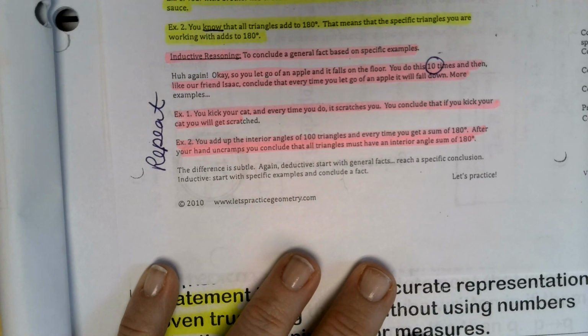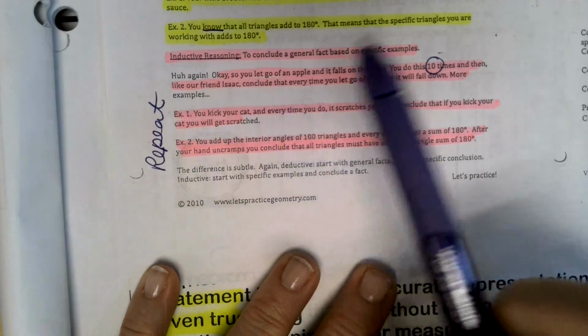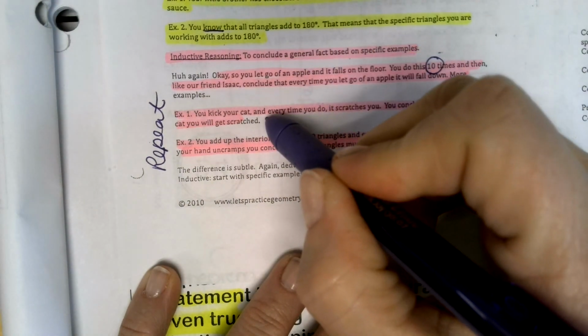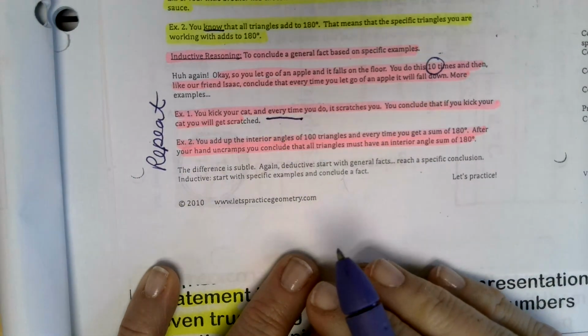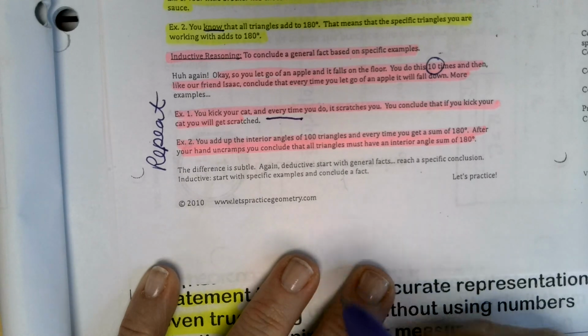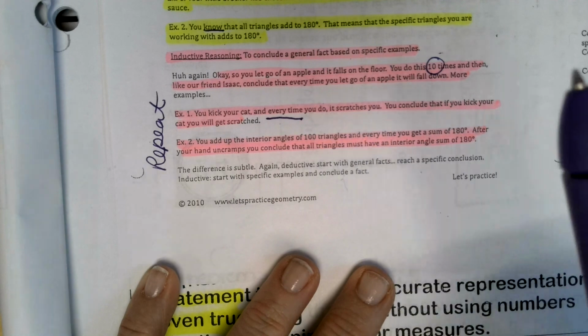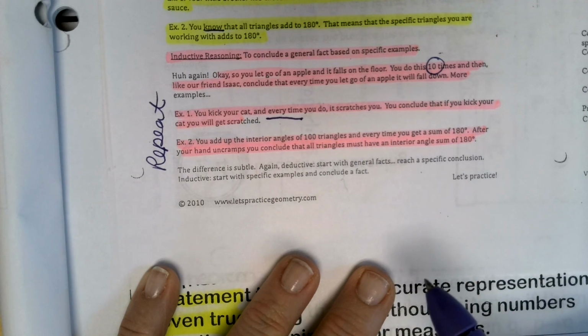That's inductive reasoning. You kick your cat. I do not recommend kicking your cat. And every time you do, look, every time, that means it's happening over and over again, it scratches you. You conclude that if you kick your cat, you'll get scratched. That's inductive reasoning.